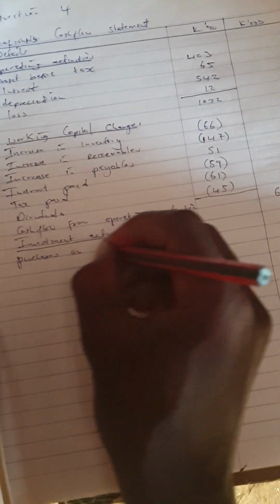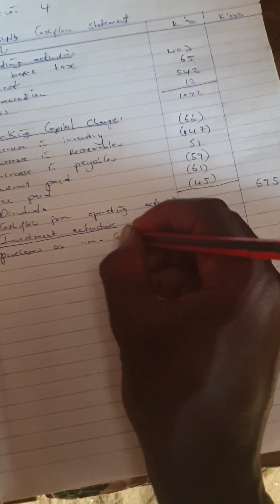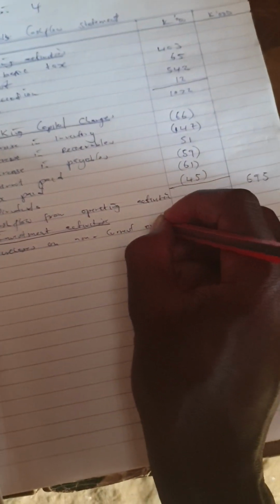So purchase of non-current assets. For purchase of non-current assets, it's a direct thing, which means you are supposed to get the opening plant and equipment at cost. The opening is 4777 minus the closing, which is that.